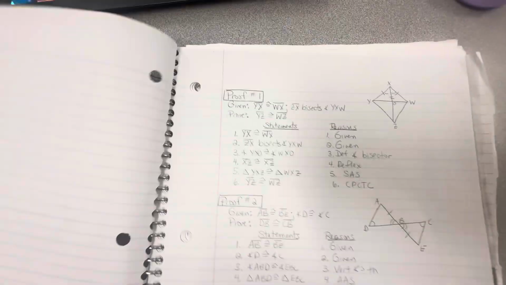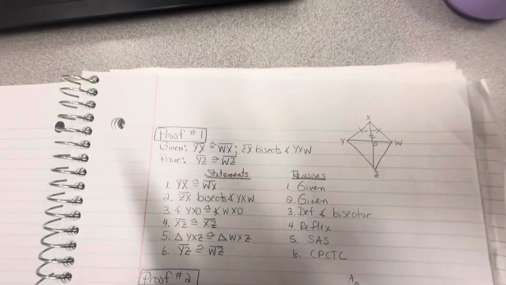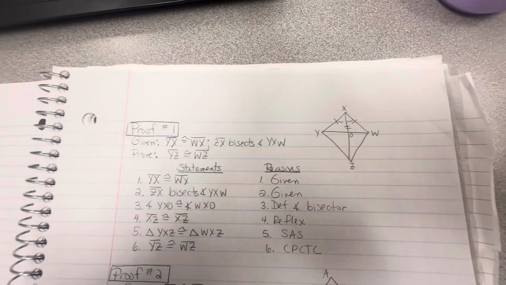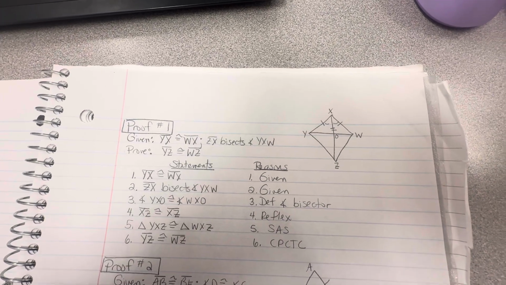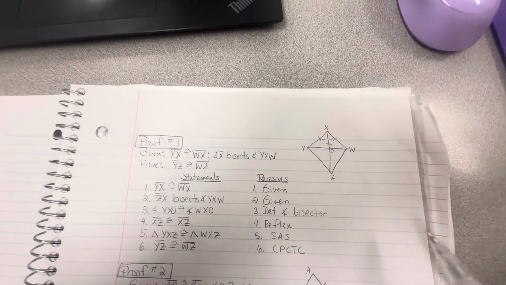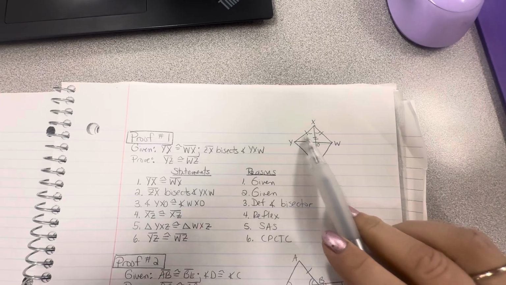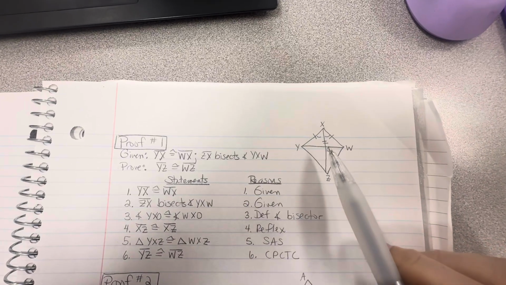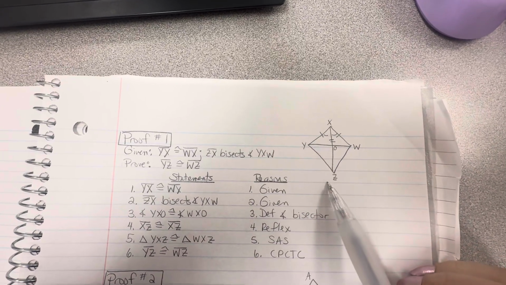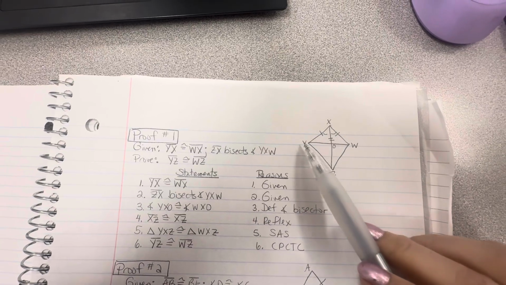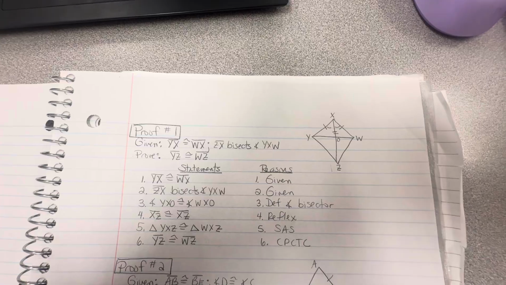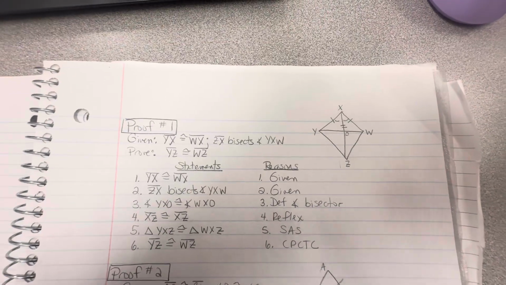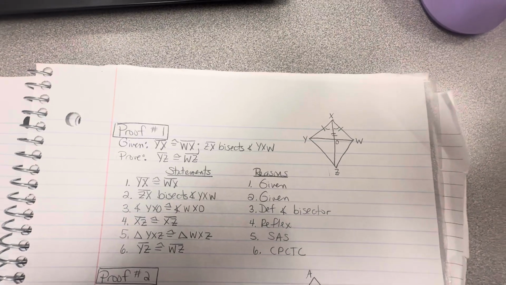We have 2 proofs to go over, and I'm just going to review them with you. So this first proof, we're given that WX and YX are congruent. Up here at the top, I have them marked. And it also says that ZX bisects YXW. Well, as soon as you know it bisects, your next thought should be that it creates 2 equal angles. So that's going to be my next step.